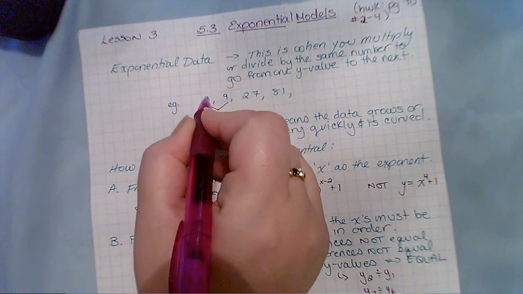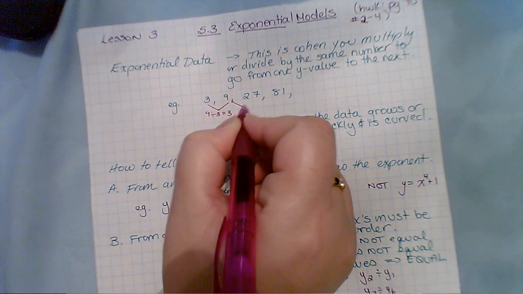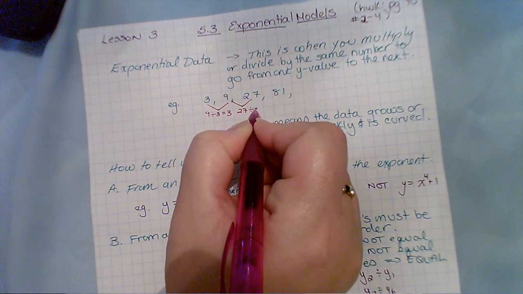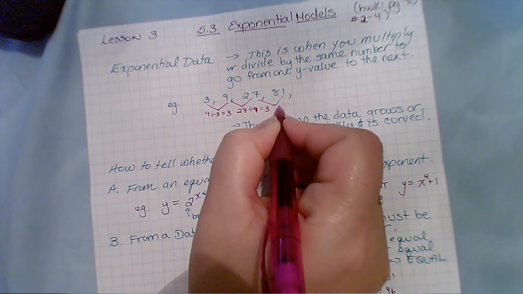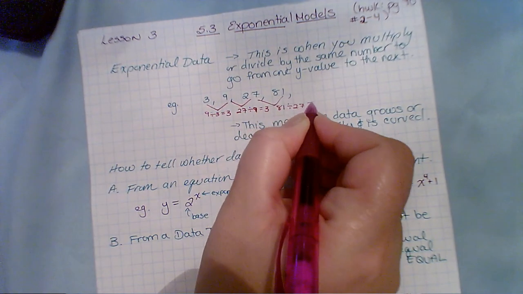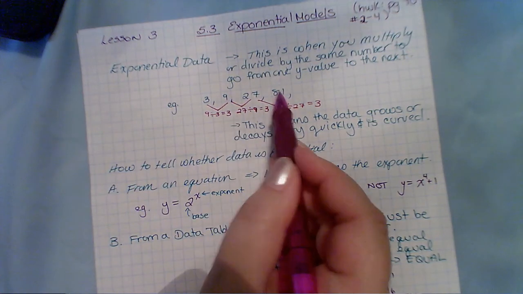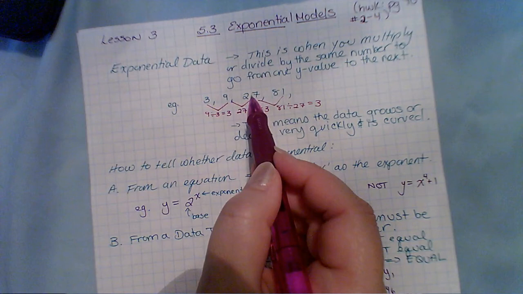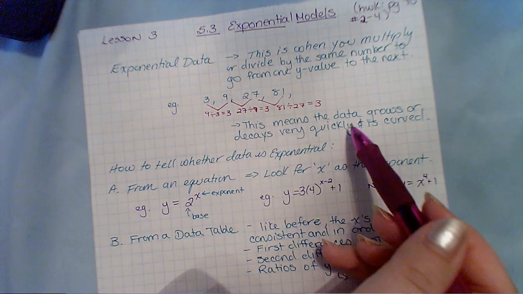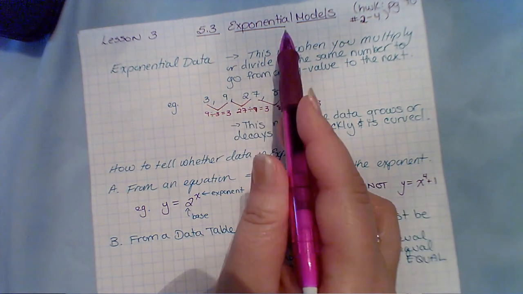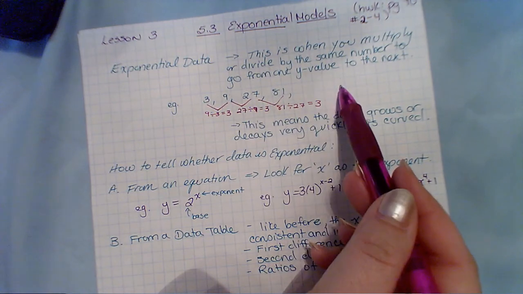But we know that 9 divided by 3 is 3, and that's the same amount as 27 divided by 9, and 81 divided by 27. You see how they all give us 3? Because we're multiplying by 3 to go from this number to the next, and then again multiply by 3, and then again multiply by 3, that means this data is exponential. So this data will grow very quickly because the next number is going to be 3 times bigger, and then the next number is going to be 3 times bigger.